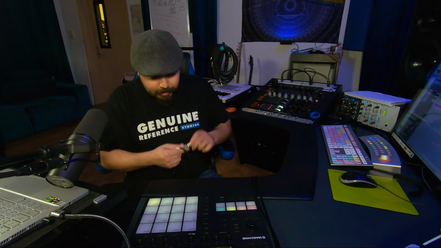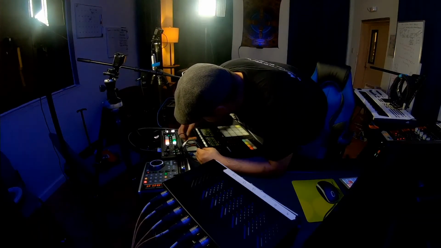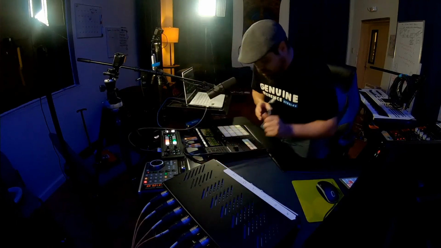Sampling from your phone is basically going to be the same thing as sampling from a record. The only difference is I have to use this little dongle for the iPhone, a 3.5 connection to 1/4 inches. So I connect that to my line in. This one will go to my phone.